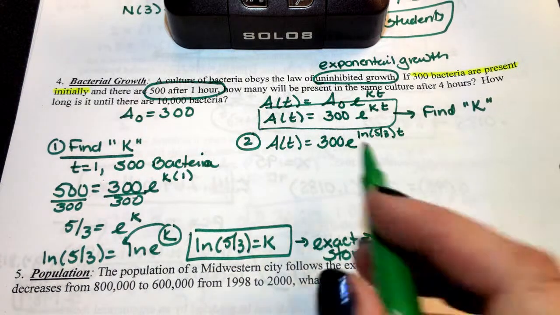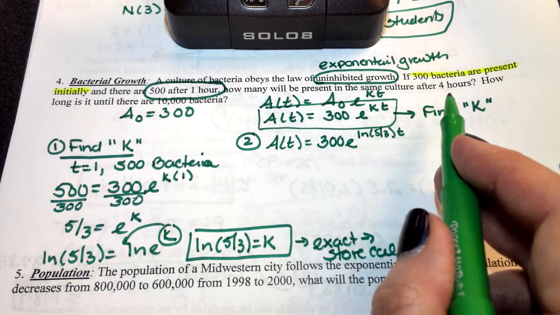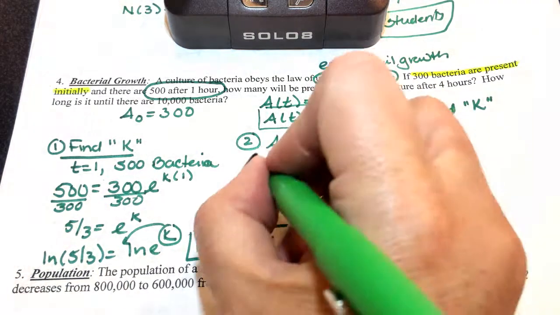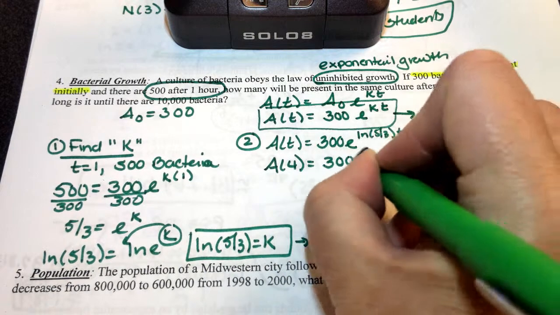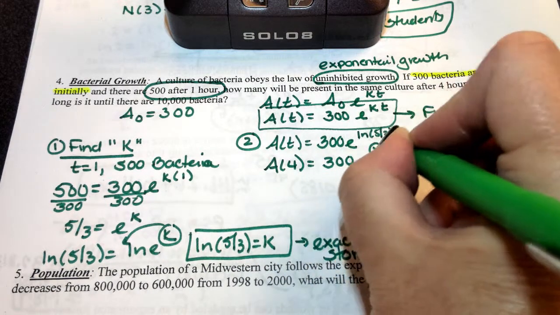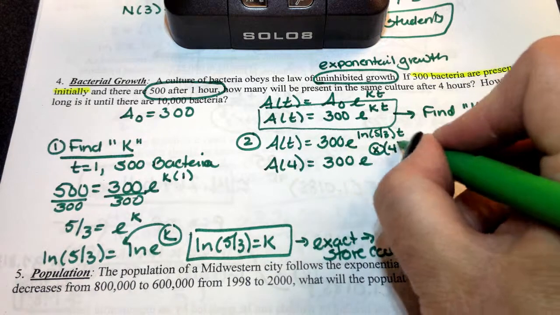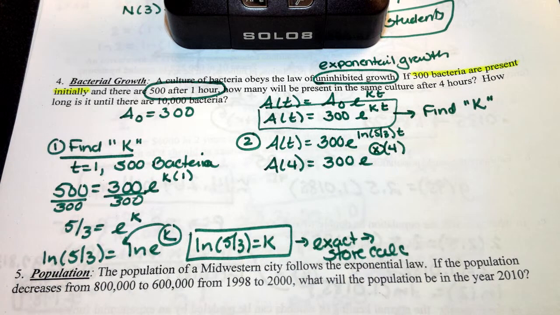Let's find out how much will be present after 4 hours. So all I need to do is plug in 4 for T. A of 4 is going to be equal to 300 times e. So I don't have to keep writing the natural log of 5/3 over and over again, when I use the store feature on the calculator, I write the letter I stored it in and circle it. That's just a reminder to me that it's stored. You can keep writing the natural log of 5/3 if you want.